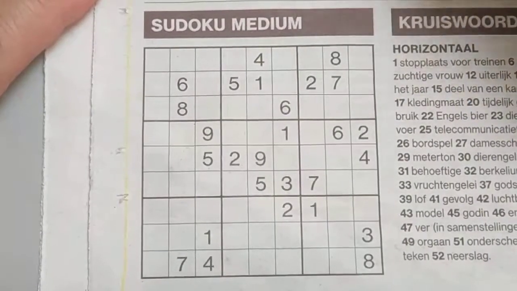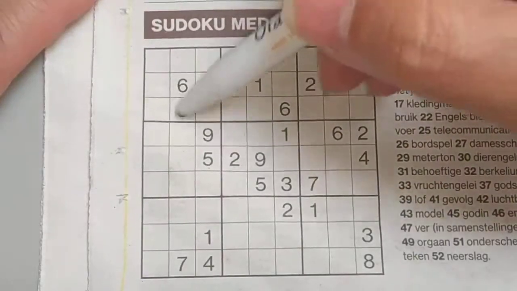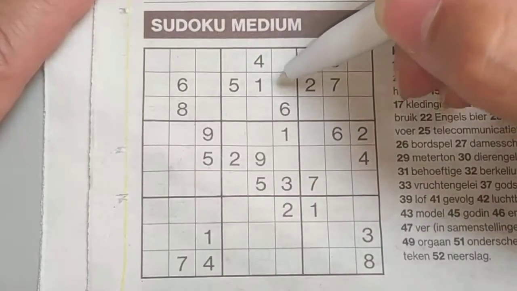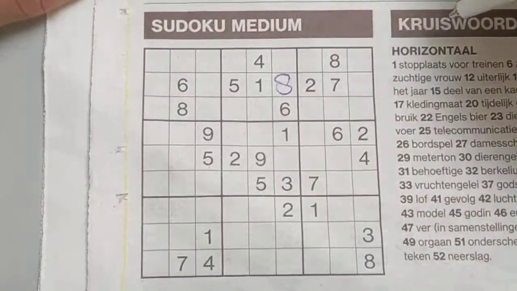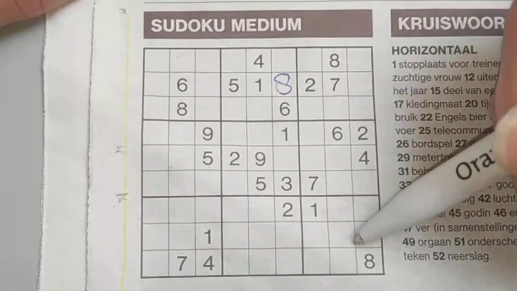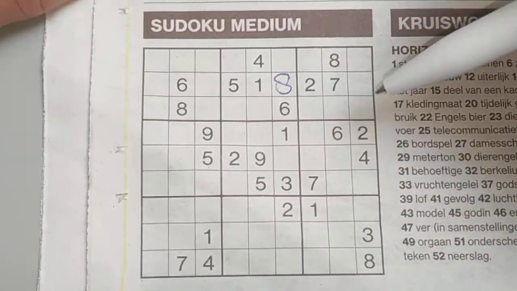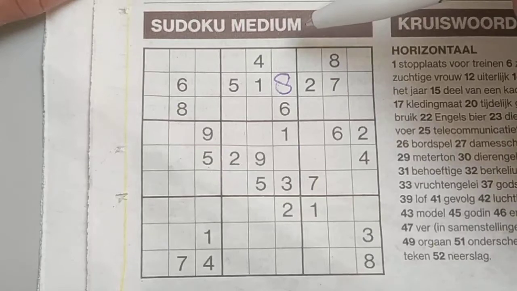A medium Sudoku. Alright, I see here an 8 in this row, an 8 in the third row. So in the row between, the only place for the 8 should be there. Then I cannot continue with the 8. Let me see. How about the number?